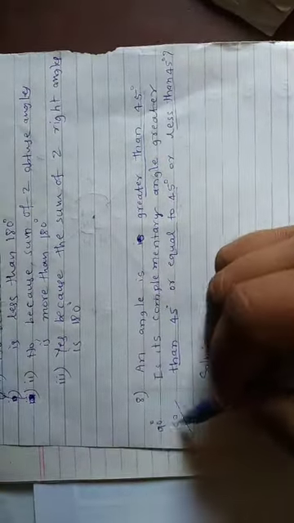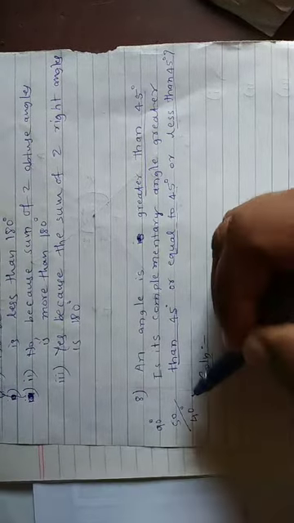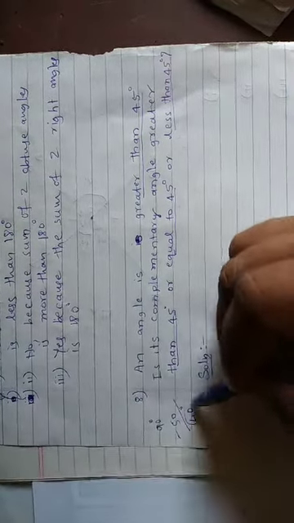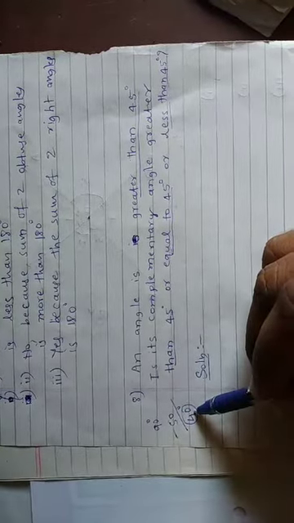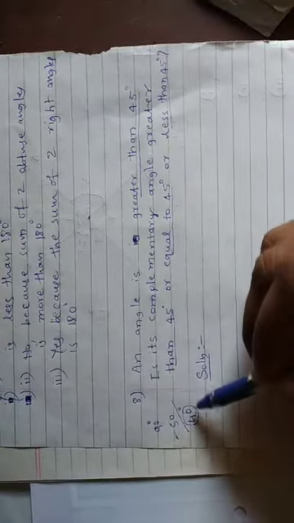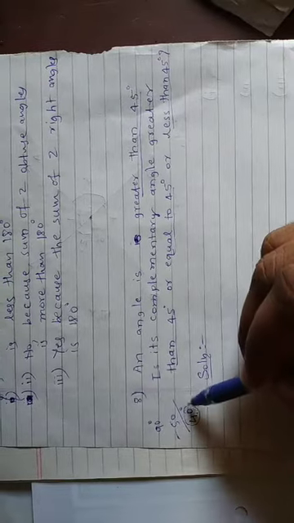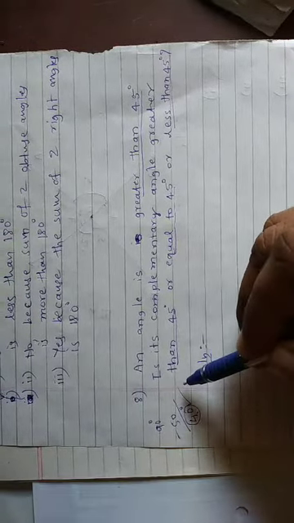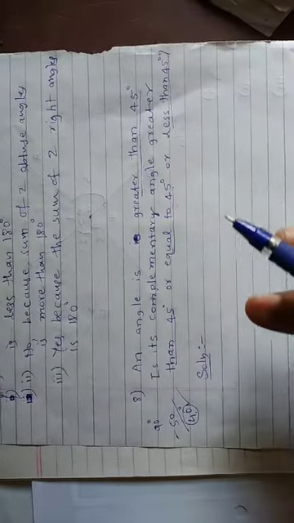So what comes as the other angle here? It comes 40 degrees. Understood? So this 40 degrees, whether it is greater than 45 or equal to 45 or less than 45, students, you tell this one. It is nothing but less than 45. So this is the only thing we have to understand in this question, students, that much only. Understood? So now let me solve this one, students.